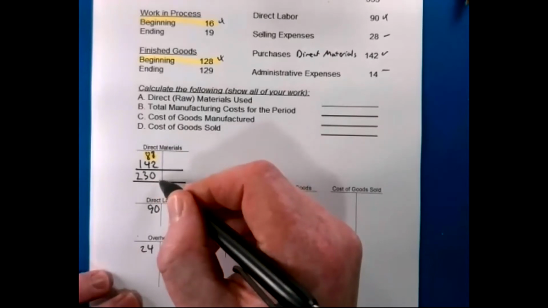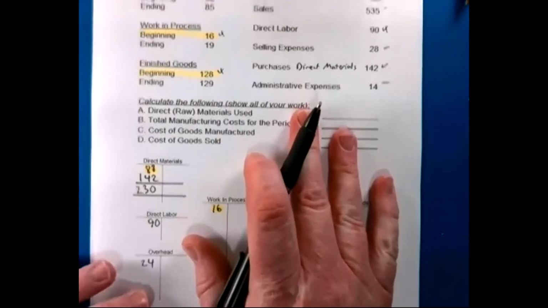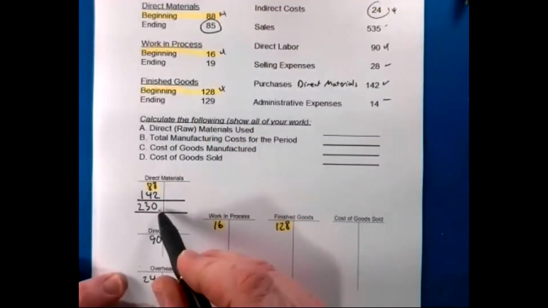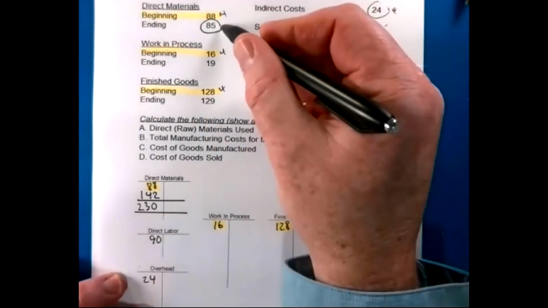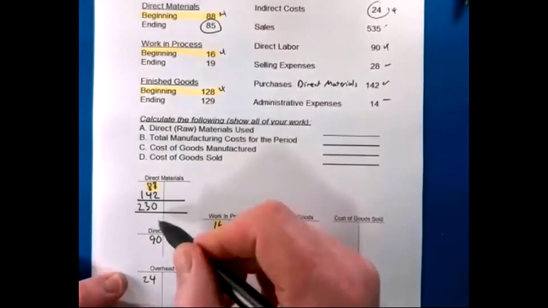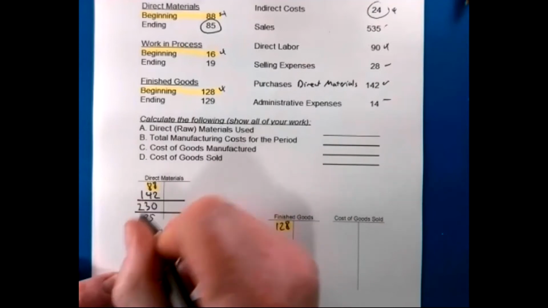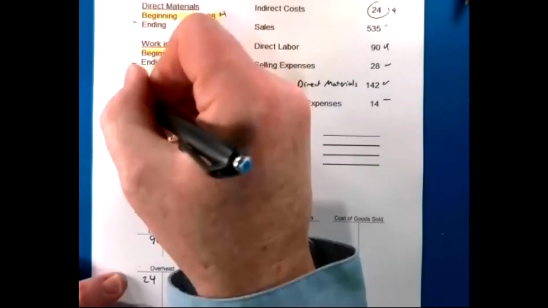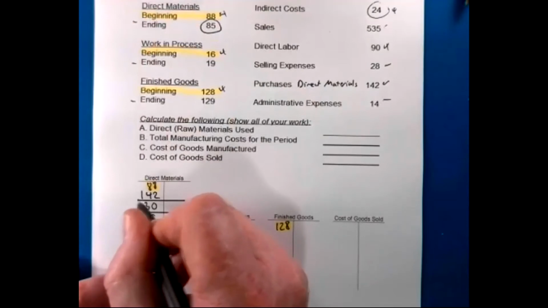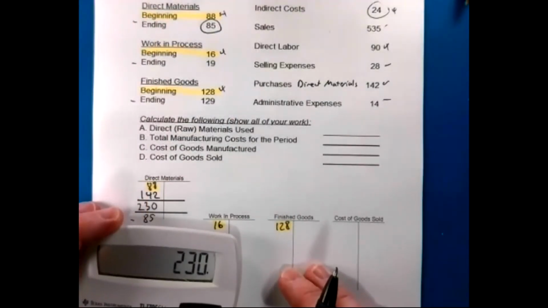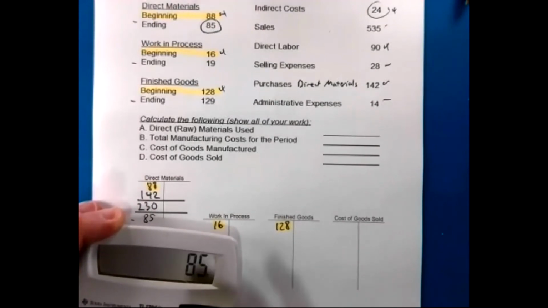So this is how much we have in direct materials. If we didn't make anything, there still should be 230 in there. But we send somebody out and say, how much is still left in direct materials? And they say there's 85. So if they had 230 and there's only 85 left, that means the rest of those must have been used. So again, the ending ones, you're going to subtract them. So 230 minus 85.